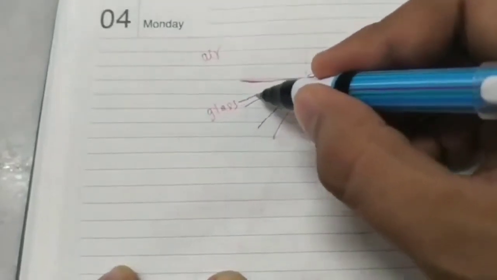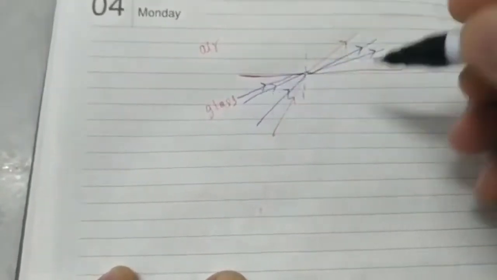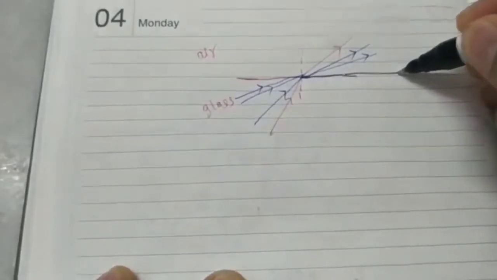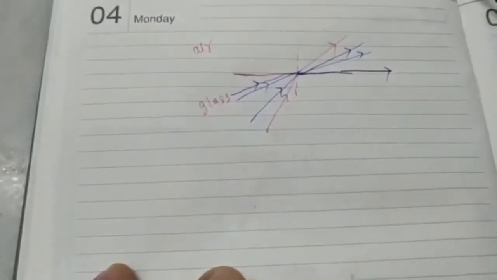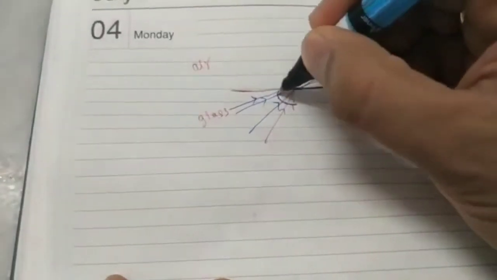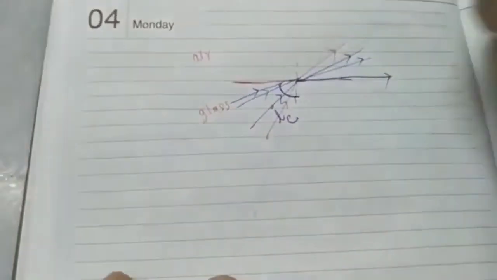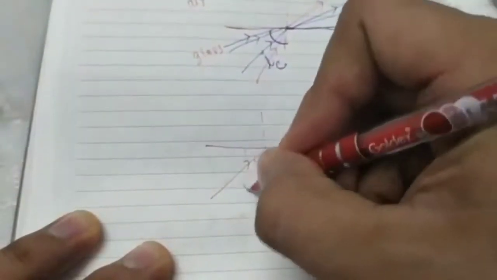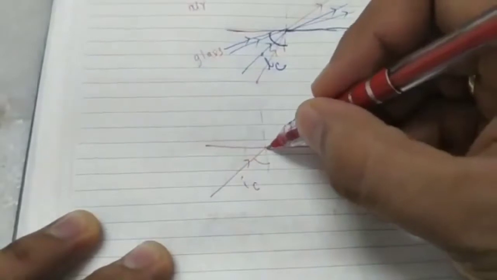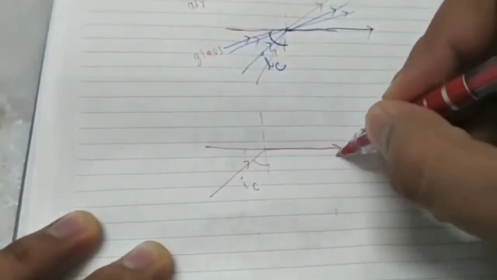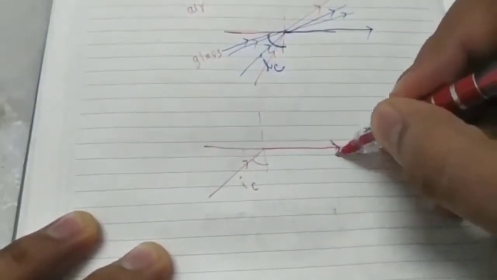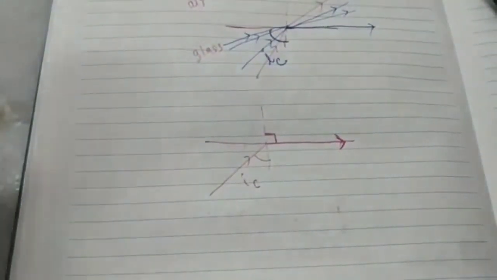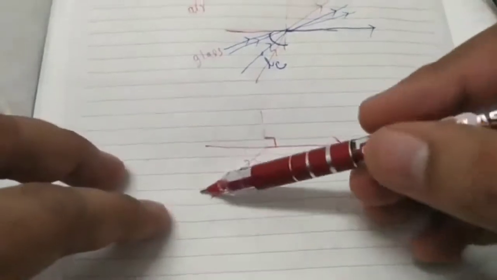Now there will come a stage when the angle of incidence is such that the refracted ray moves along the boundary of separation of the two media. Such an angle of incidence is called critical angle. When the angle of incidence is equal to the critical angle, it refracts along the boundary separating the two media. That means the angle of refraction is 90 degrees. This happens only when the light is moving from denser to rarer.